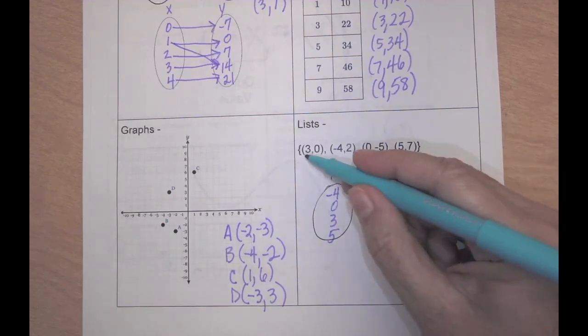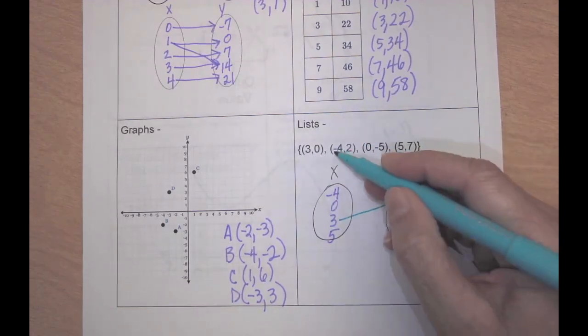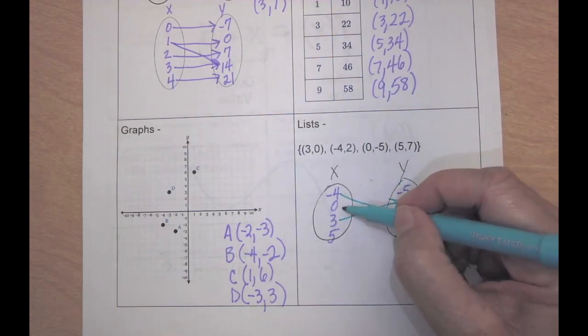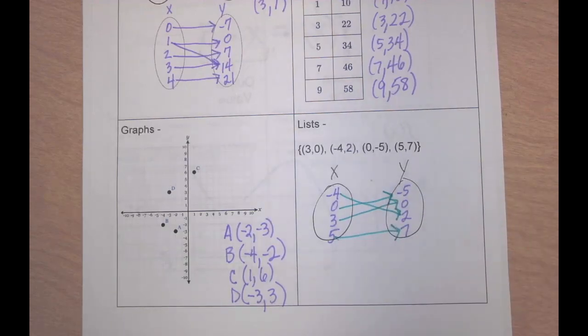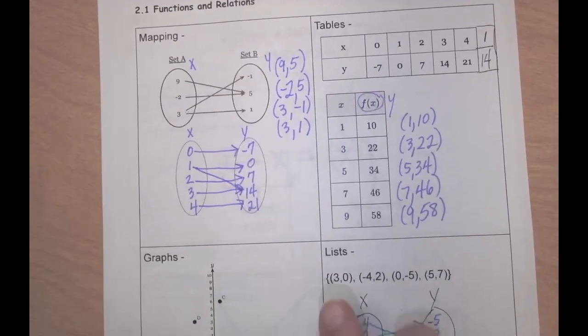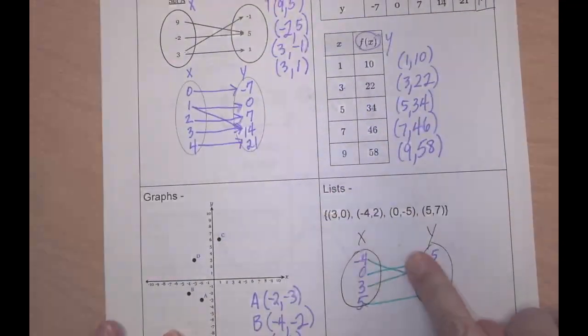Now I'm going to draw my arrows. Let's start with 3. 3 is paired with 0. -4 is paired with 2. 0 is paired with -5. And 5 is paired with 7. Those are relations and the different ways you might see them: a mapping, a table, a graph, an ordered pair.